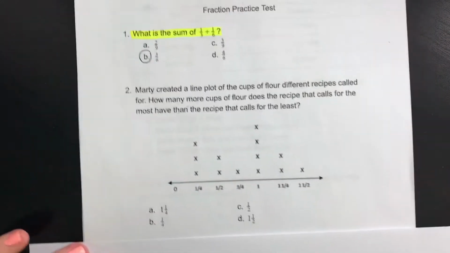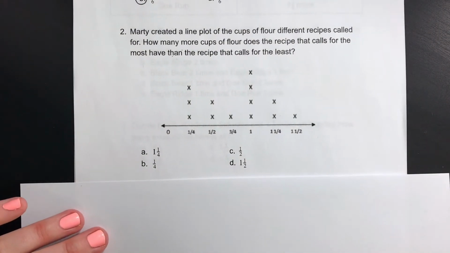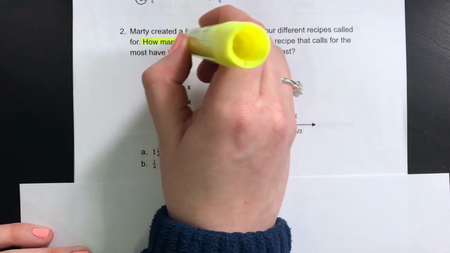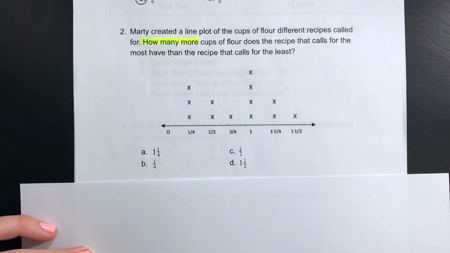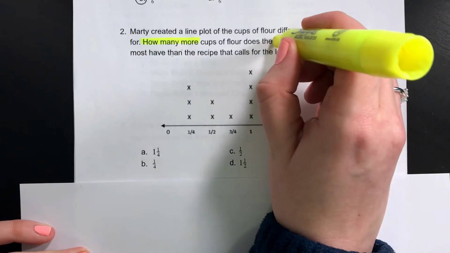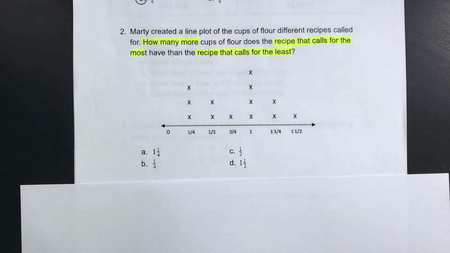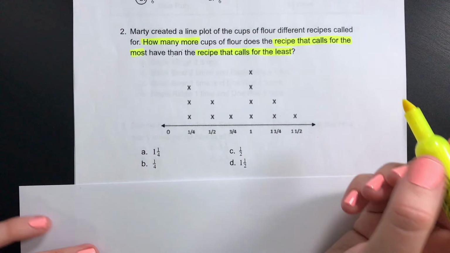All right, so now let's look at question number 2. Marty created a line plot of the cups of flour different recipes call for. How many more cups of flour does the recipe that calls for the most have than the recipe that calls for the least? Okay, so how many more tells me that this is going to be a subtraction problem. We need to find the difference. So we need to also find the recipe that calls for the most and the recipe that calls for the least. So those are the two things that I want to find first.